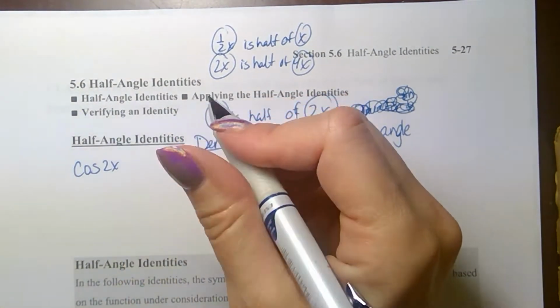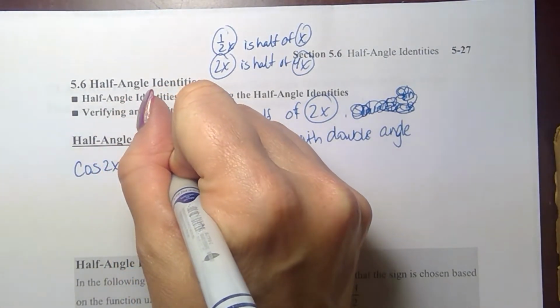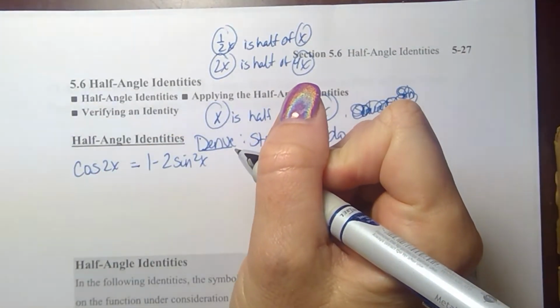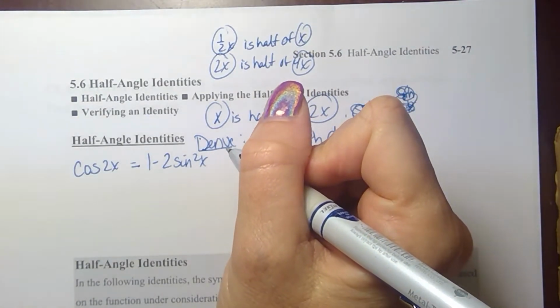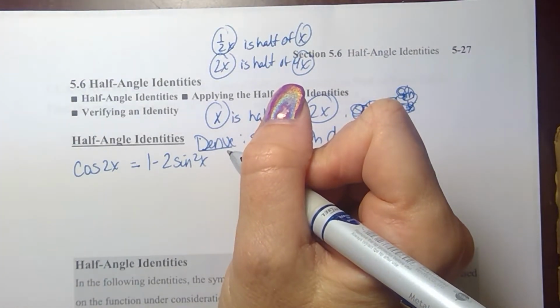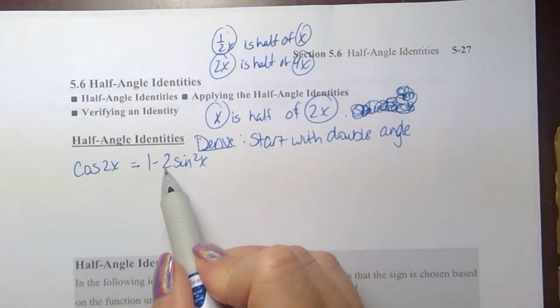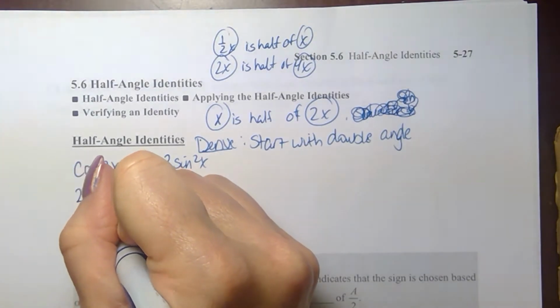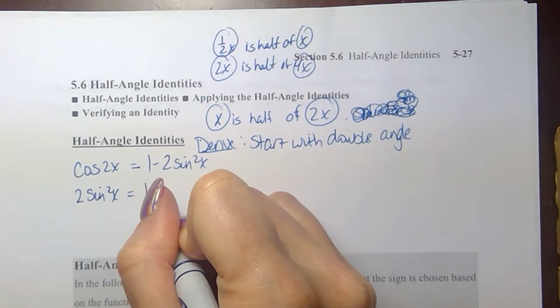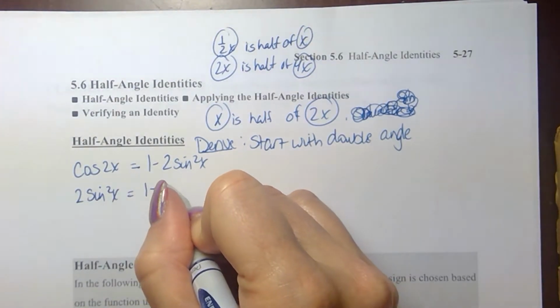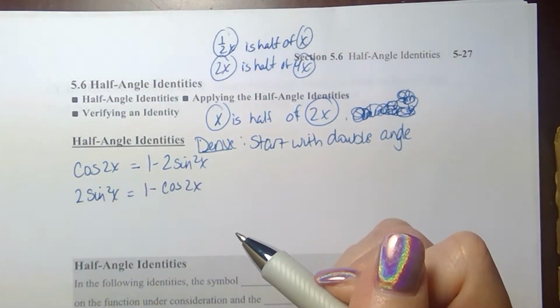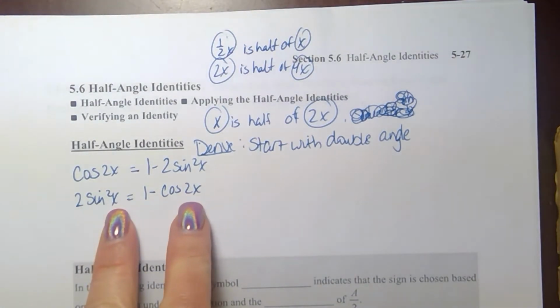We're going to start with that cosine double angle. Cosine of 2x is equal to 1 minus 2 sine square x. Now, I am going to rearrange this so that I solve for sine square x. I'm going to move this 2 sine square x to the right so that I have 2 sine square x equals, and then I move my cosine 2x to the left, so 1 minus cosine of 2x. Well, right here, I see that I have two arguments. One is x, one is 2x. x is half of 2x, so I have my double angle situation set up.